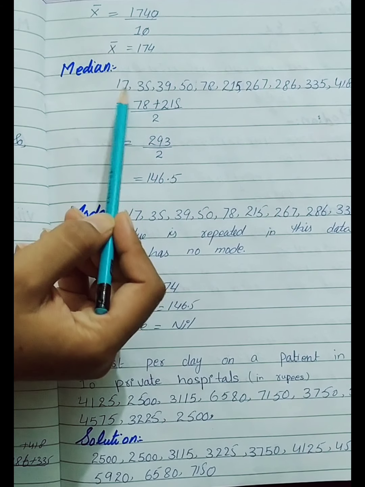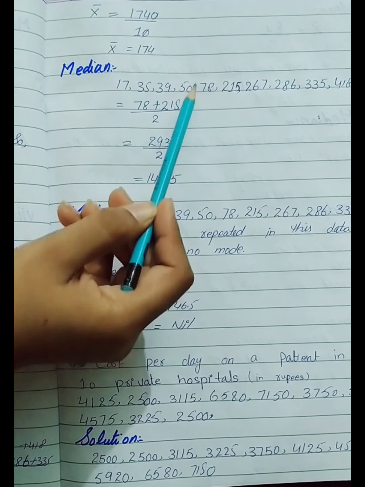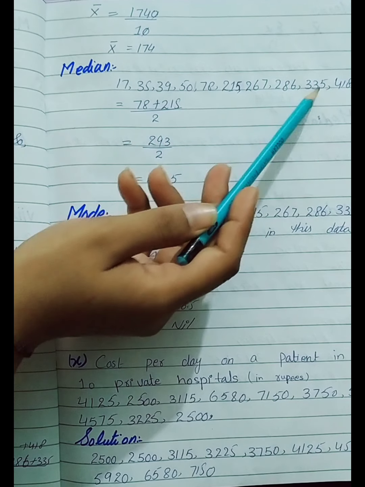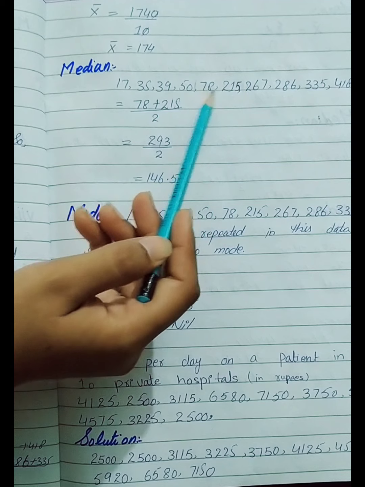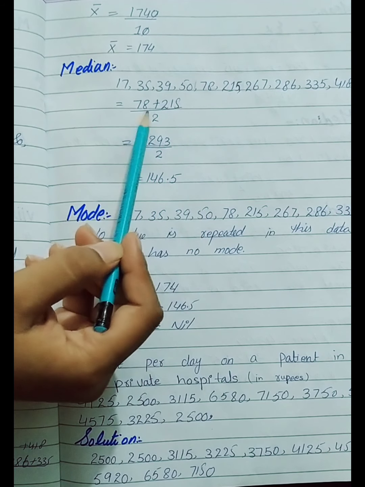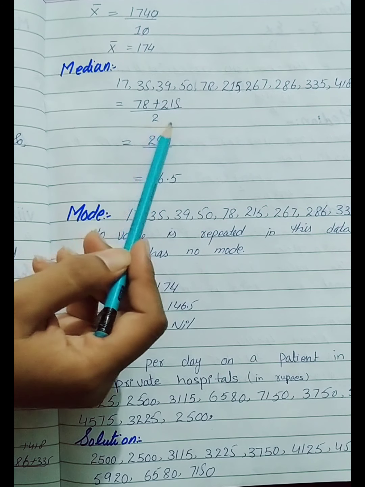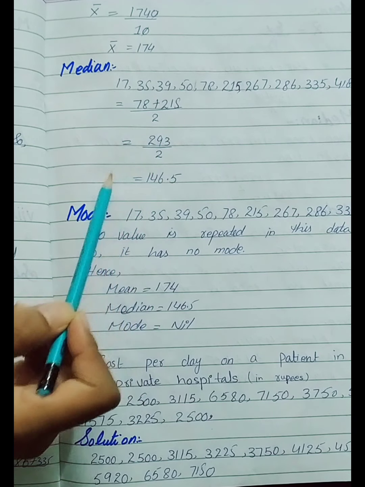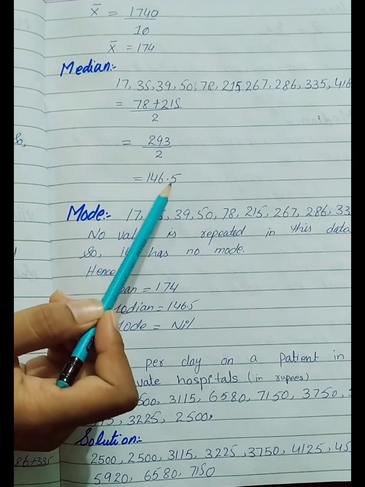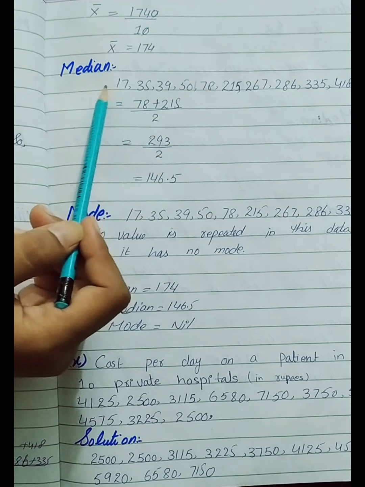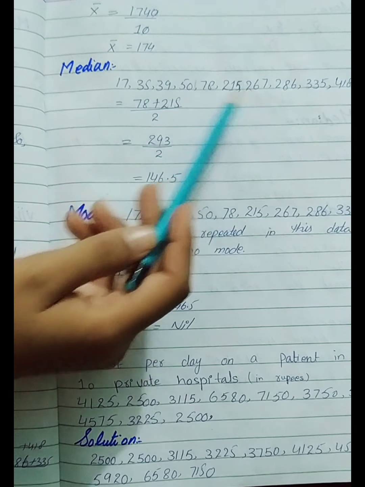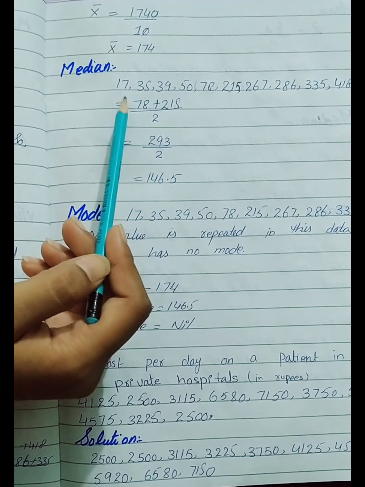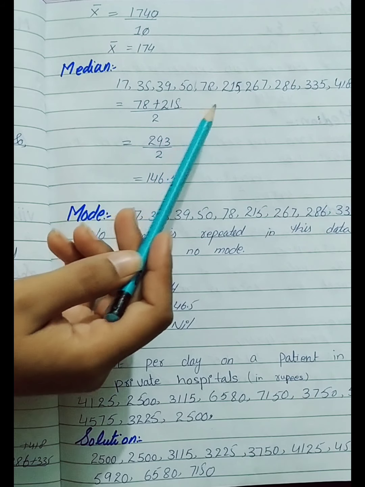First 4 values: 1, 2, 3, 4. And then the last 4: 1, 2, 3, 4. We get 2 middle values, which are 78 plus 215 divided by 2. We get 146.5, which is the median. If we have values in the form of an even number, the total here in this question is 10.